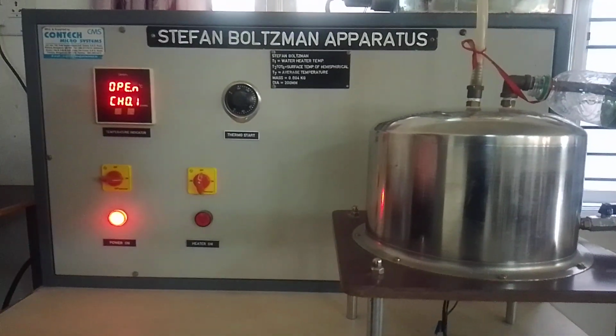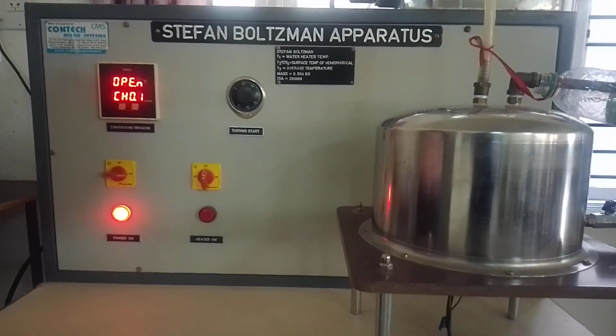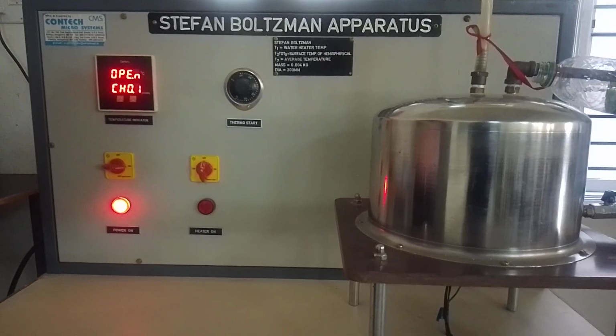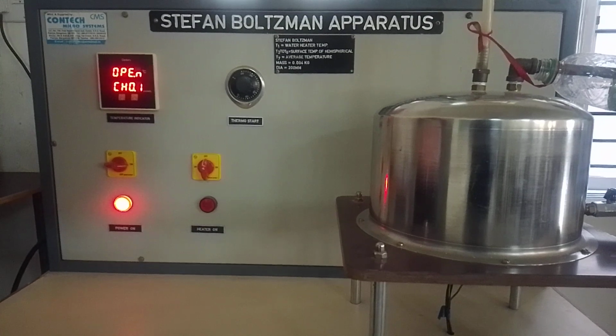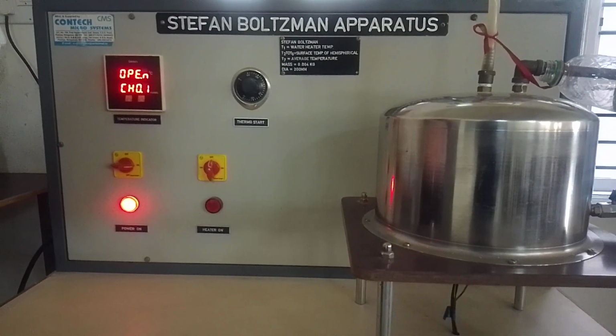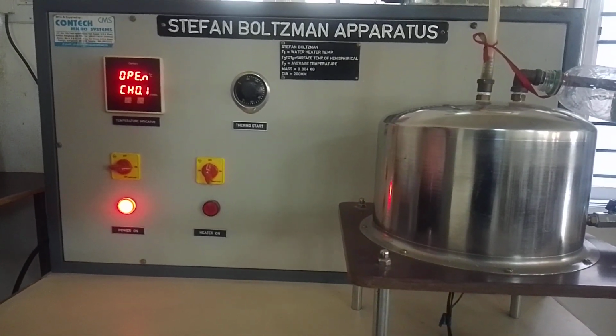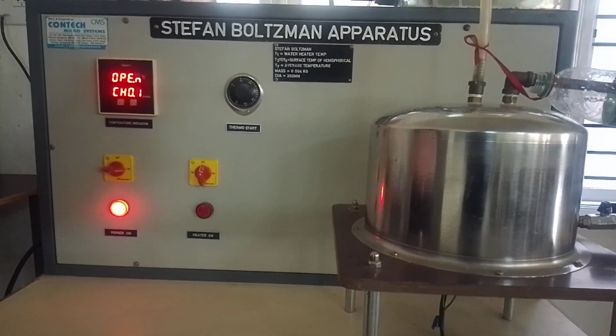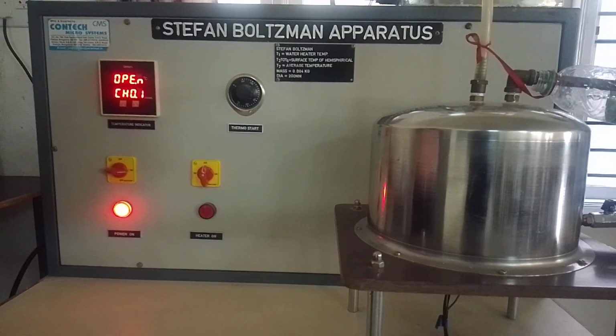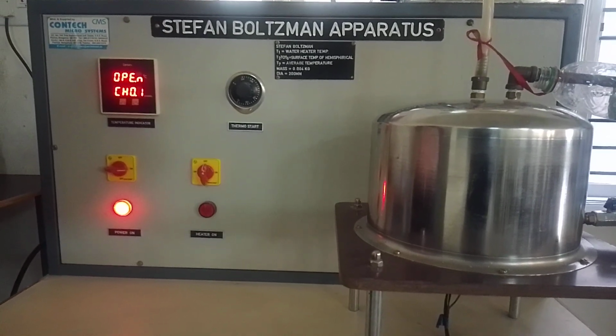So in this experiment we are going to determine the Stefan Boltzmann constant for the given material. Radiation heat transfer is the mode of heat transfer in which heat transfer takes place without any medium. So it takes place in a vacuum as well. For example, energy of the sun reaches earth by radiation. Heat transfer takes place in the form of electromagnetic waves.